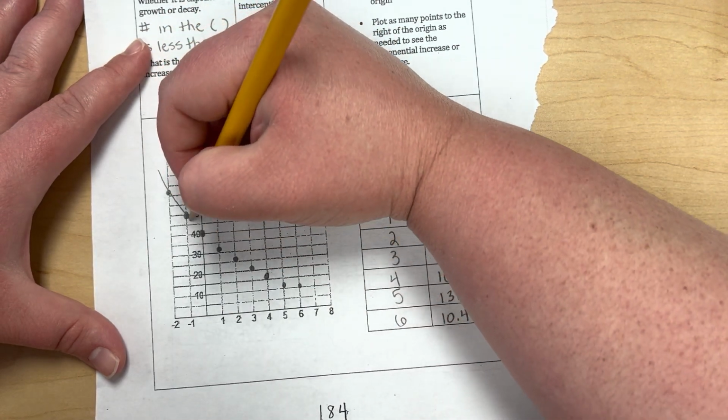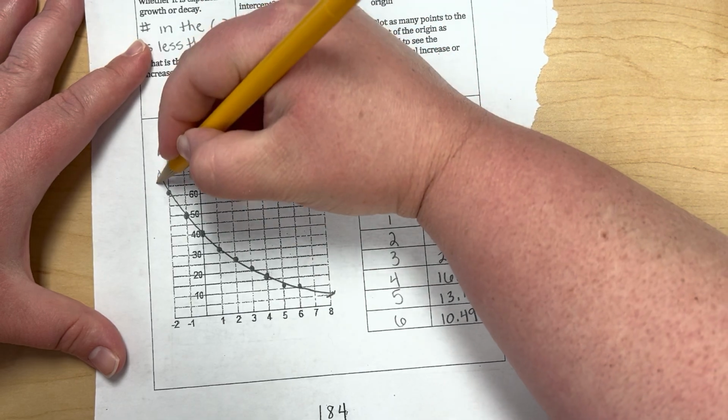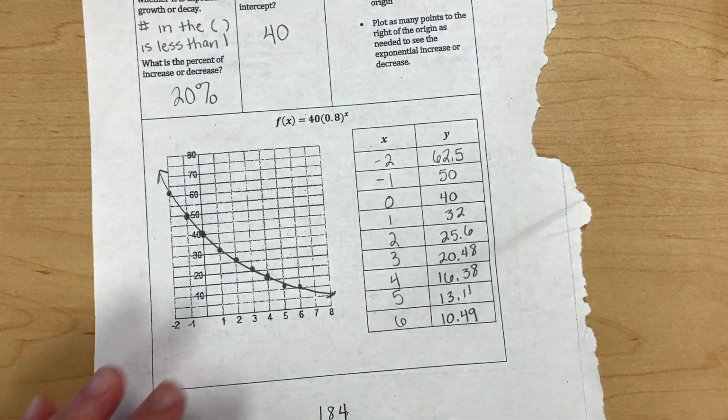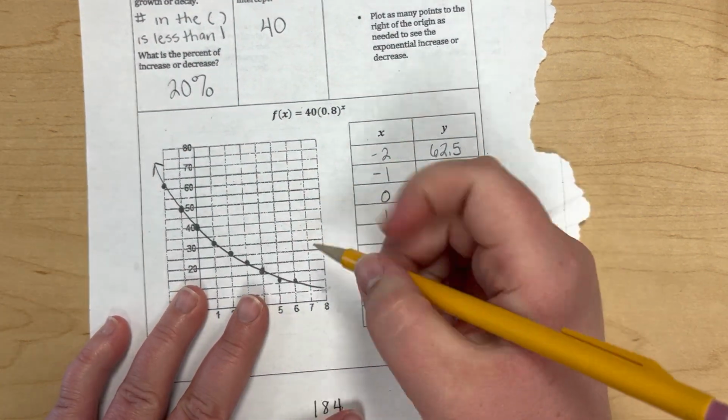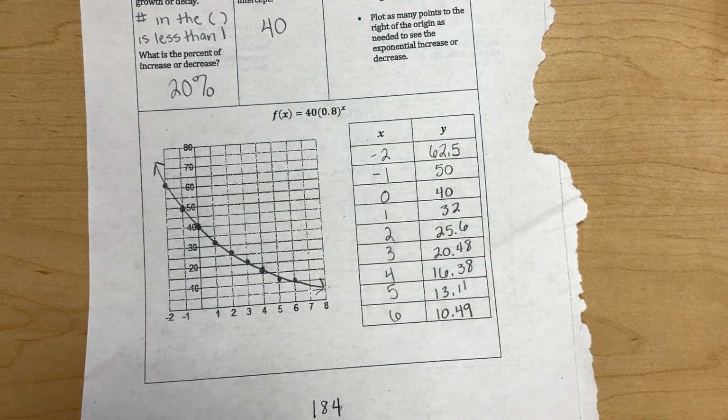So here's my curve. It's going to keep getting lower and lower, and it's going to come very close to the x-axis, but never quite touch it. Okay? And that's it. That's how you graph exponential functions.